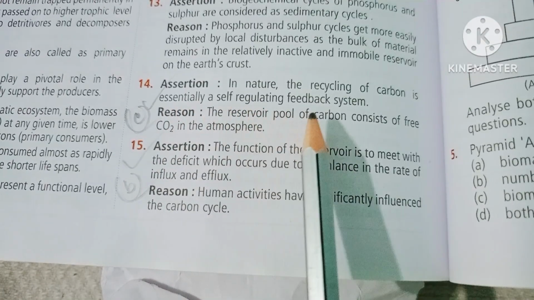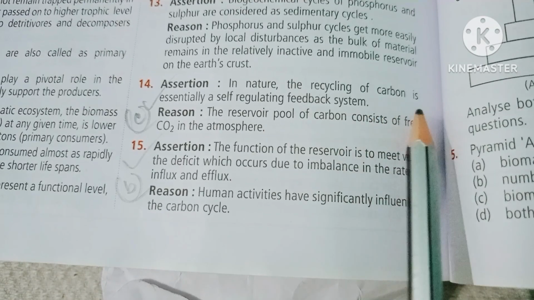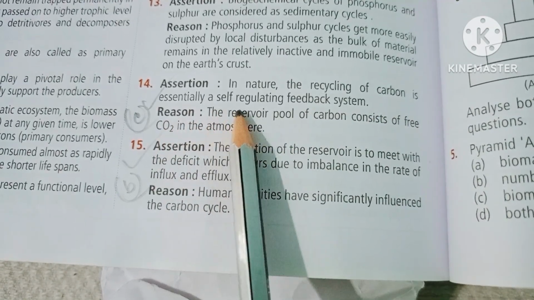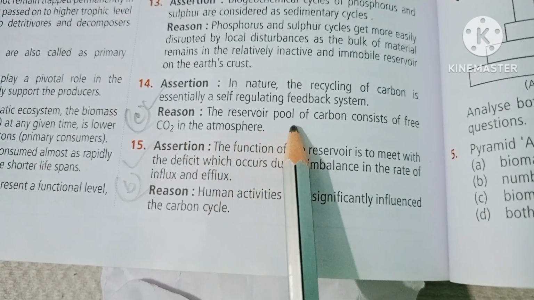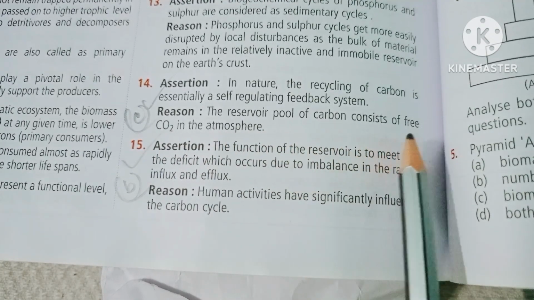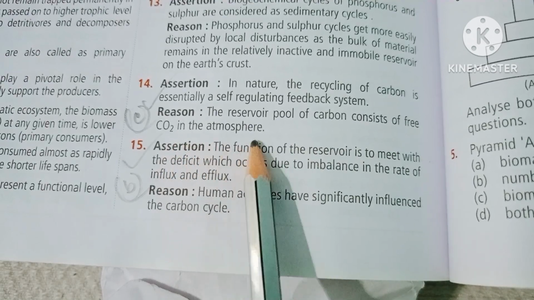Assertion: in nature, the recycling of carbon is essentially a self regulating feedback system. Reason: the reservoir pool of carbon consists of free carbon dioxide in the atmosphere.